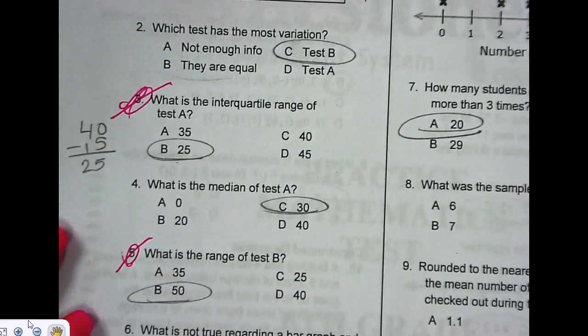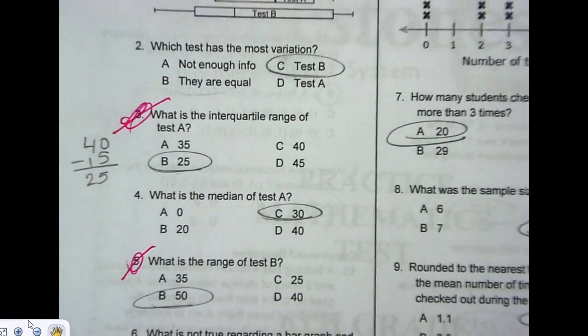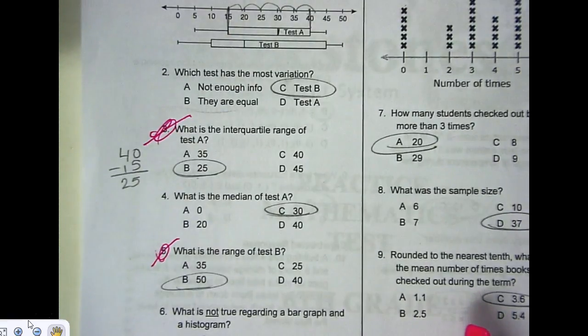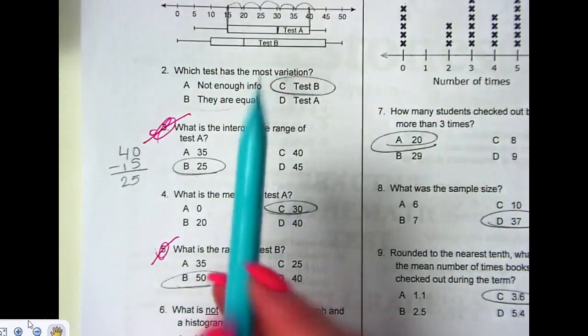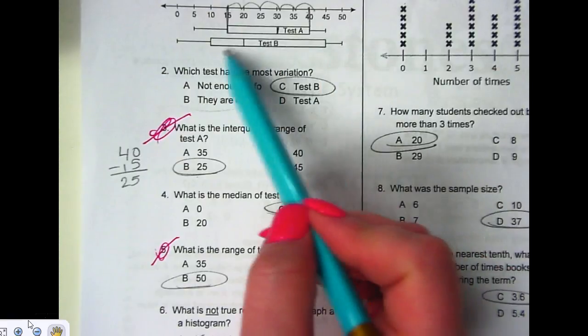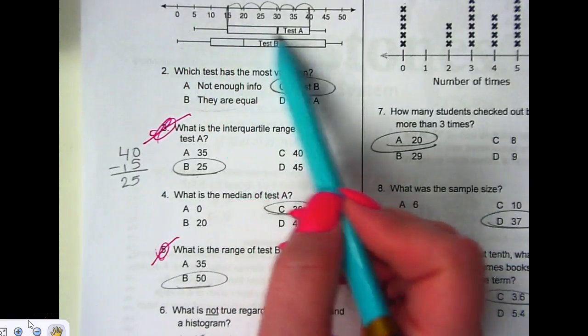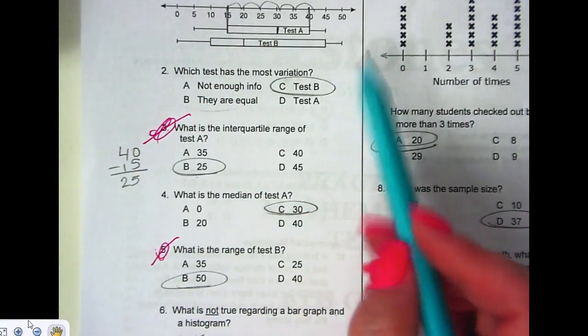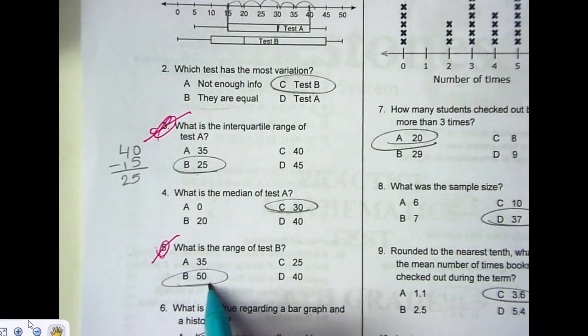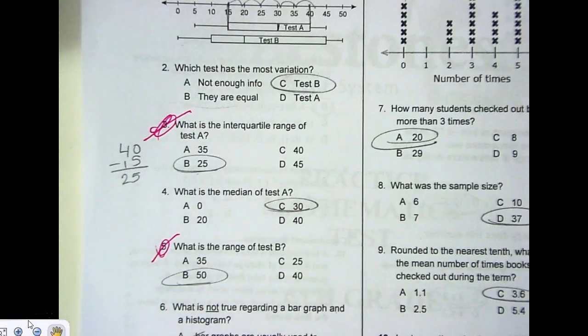What is the range of B? How is range different than interquartile range? Those are two different things, right? Interquartile range is the range of the box. The range is the highest minus the lowest. How far apart are the highest and the lowest is the range. So 50 minus 0, so the range is 50. Questions on the difference between interquartile range and range? No? Okay.